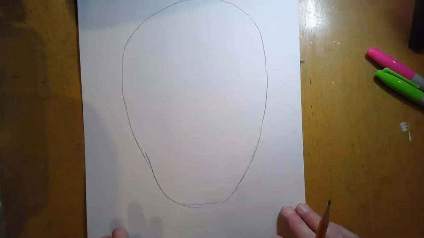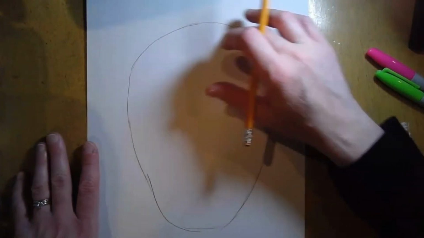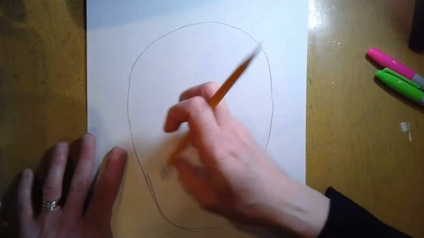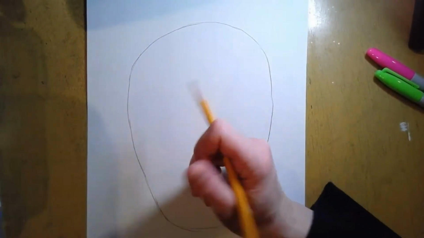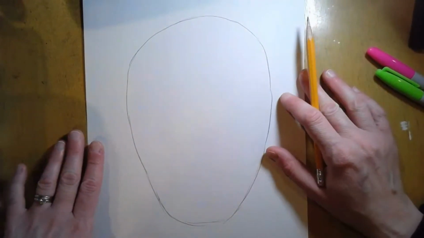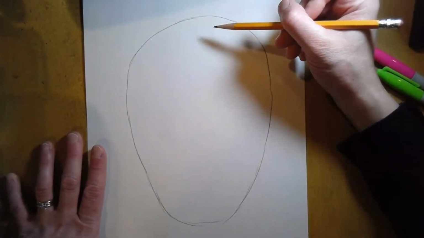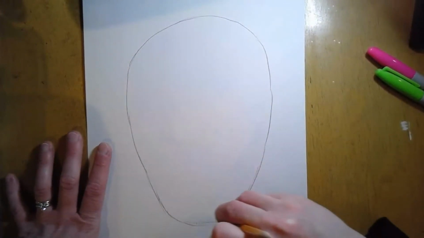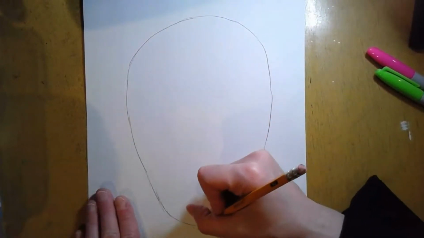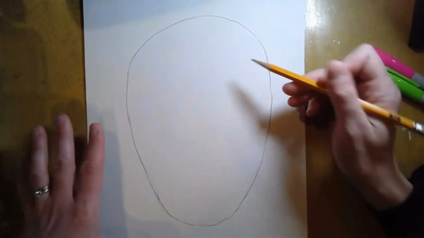So if you put your hands on your chin and the top of your head, you can feel that it's wider at the top and more narrow towards the bottom, okay? Now, I did draw pretty dark for this just so everyone can see. You will draw as lightly as you can, because as we go along, you will be adjusting this head shape if you are drawing your own.